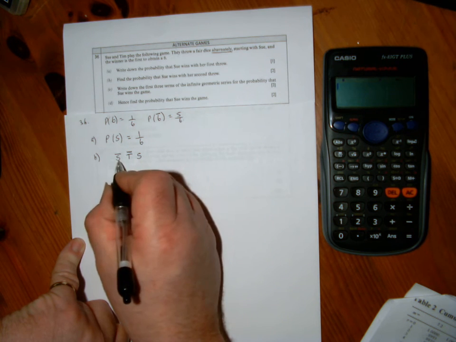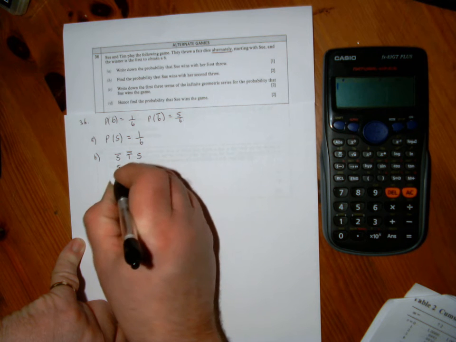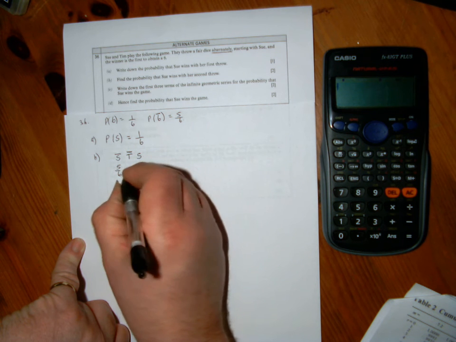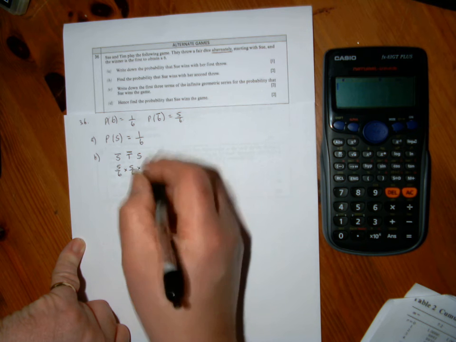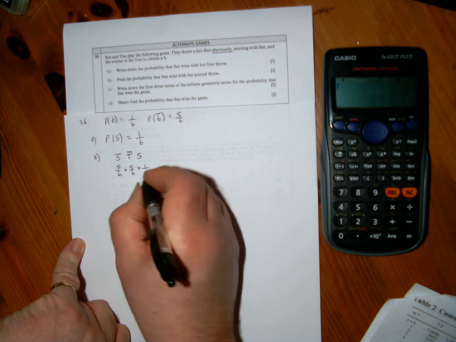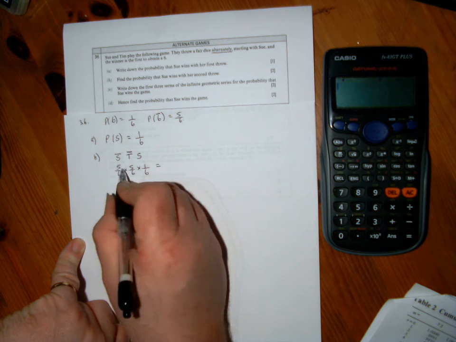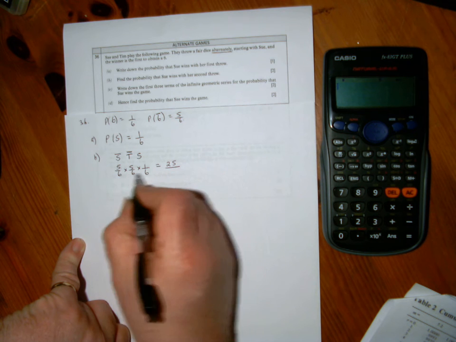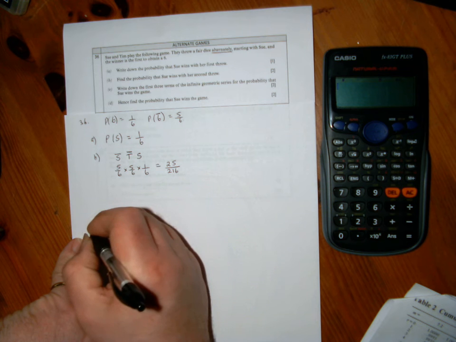So for Sue not to get a 6 it's 5/6, and for Tim not to get a 6 it's 5/6. And then for Sue to get a 6 it's 1/6. So that'll be 5 times 5 times 1, that's 25, over 6 times 6 times 6, which is 216.